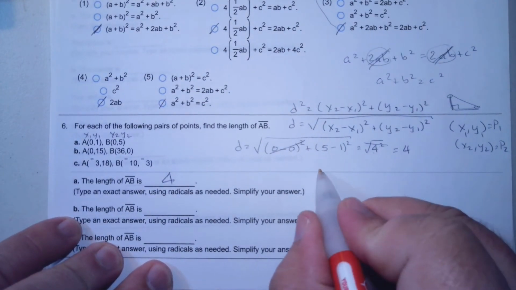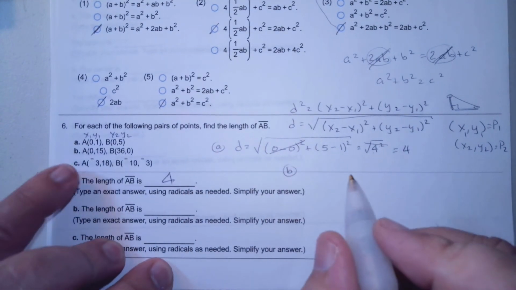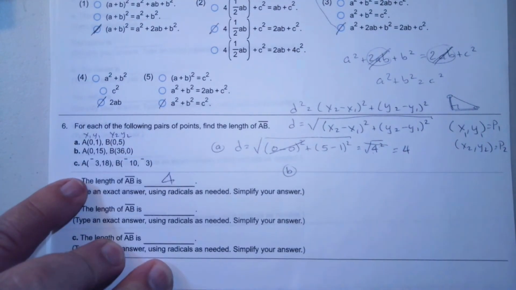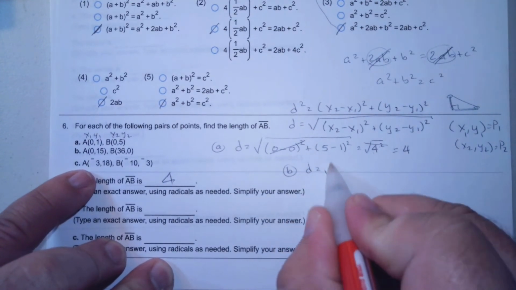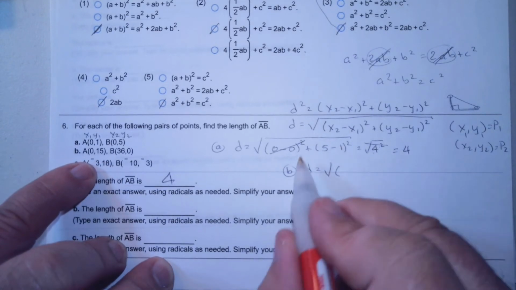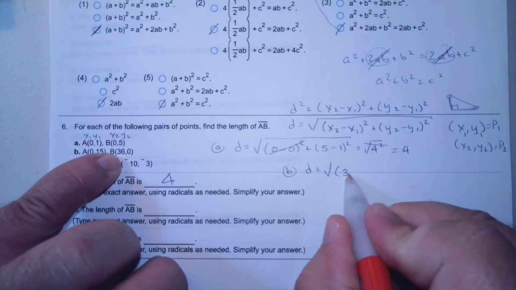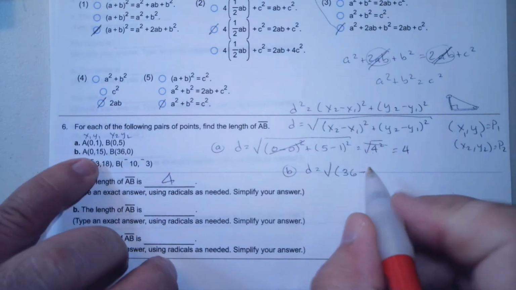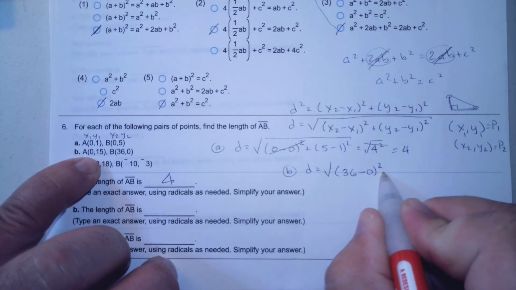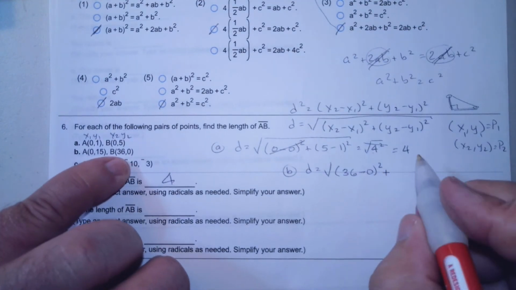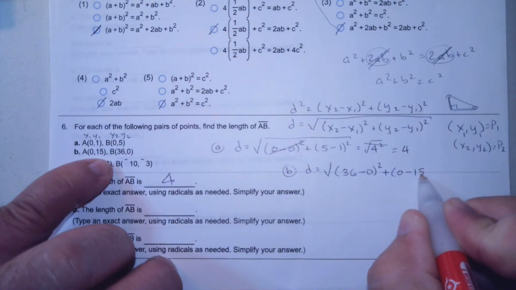The next one. This is A. This is B. So again, x2 is 36 minus 0, and 0 minus 15, those are the y's.